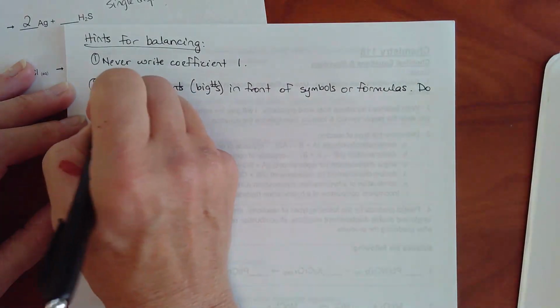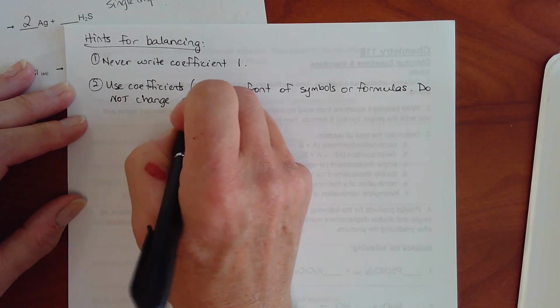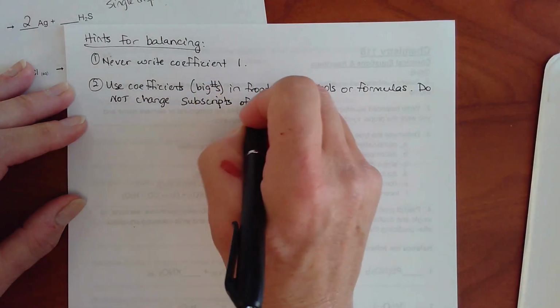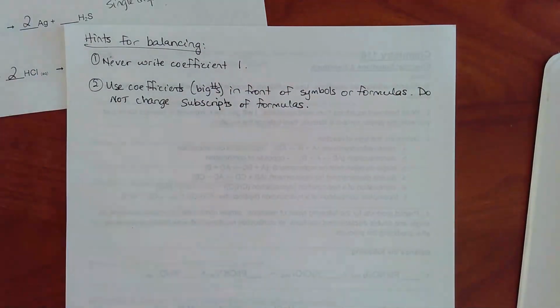Do not change subscripts of formulas. You cannot change subscripts of formulas.